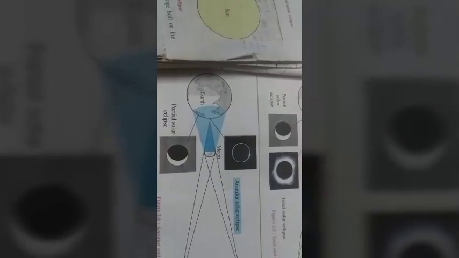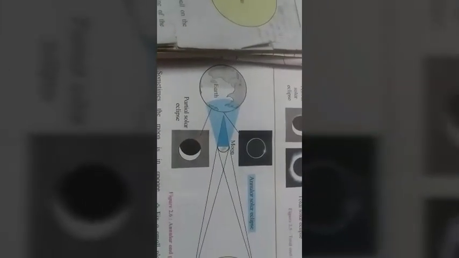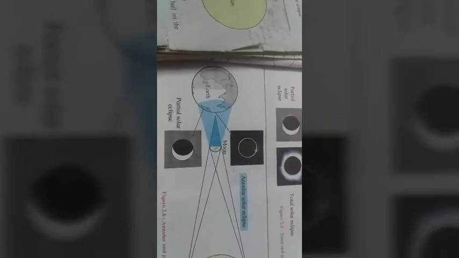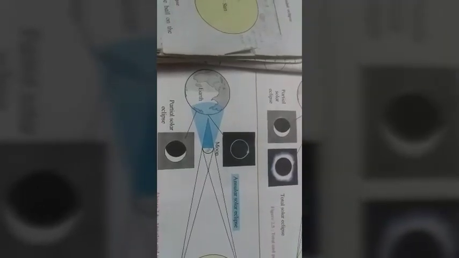From a very small region of the earth, only an illuminated edge of the sun disk is seen in the form of a ring. This is called an annular solar eclipse. An annular solar eclipse is a rare phenomenon.